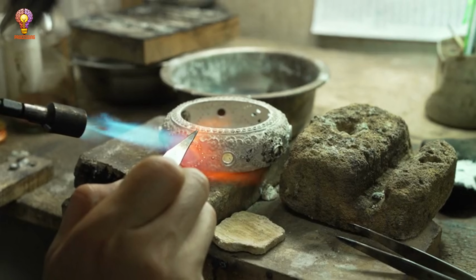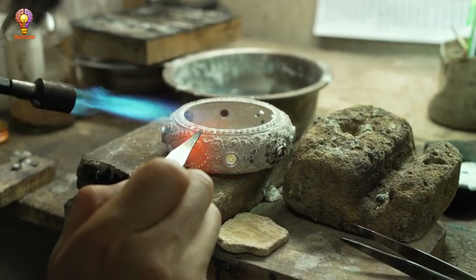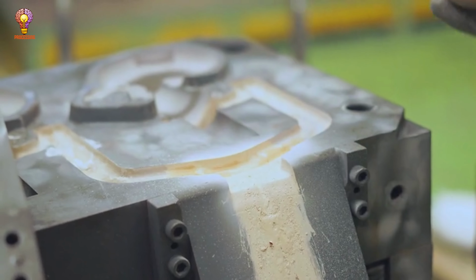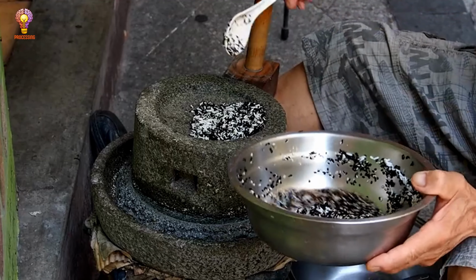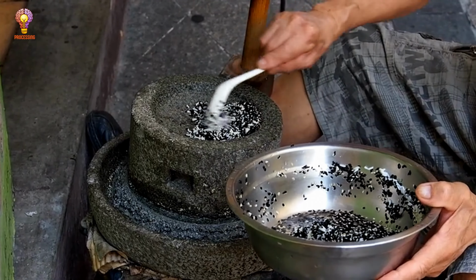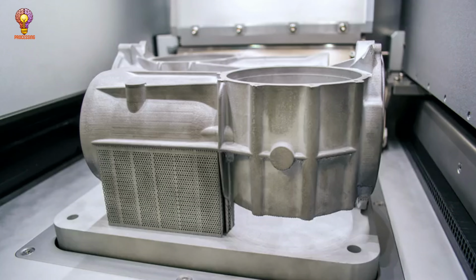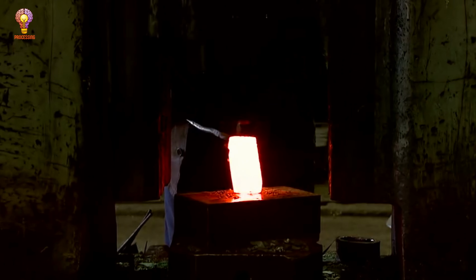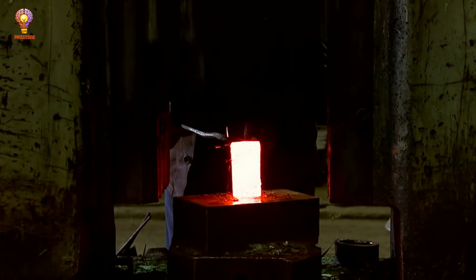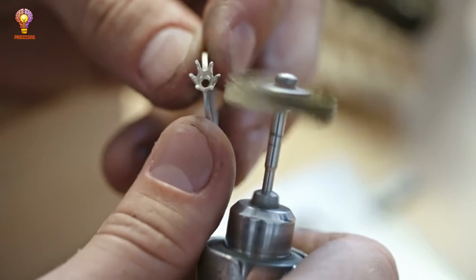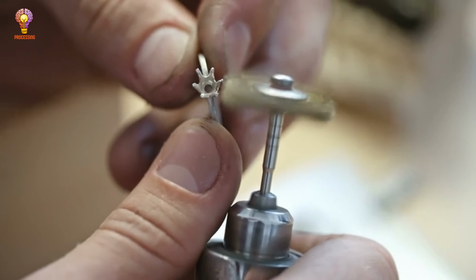2. Sand casting for unique, textured pieces. A design is pressed into fine sand, creating a mold. Molten silver is poured in, capturing the texture of the sand. 3. Die casting for mass production. Molten silver is injected into a steel mold under high pressure. Used for producing identical jewelry pieces quickly.